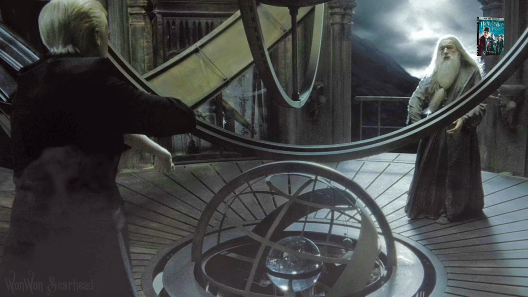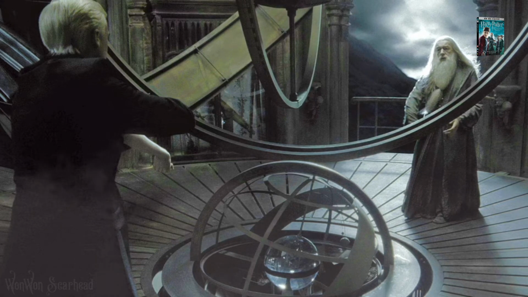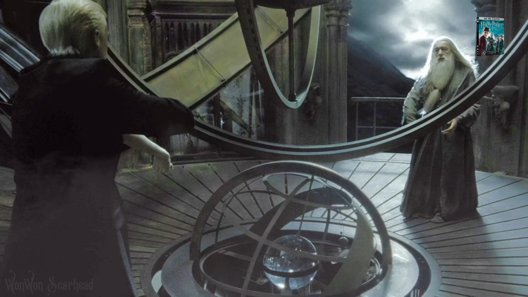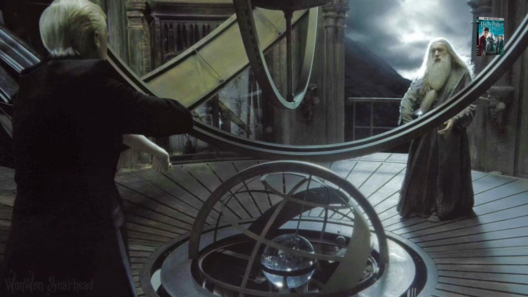"Good evening, Draco. What brings you here on this fine spring evening?" Draco asks, "Who were you talking to?" "I often talk aloud to myself. I find it extraordinarily useful."